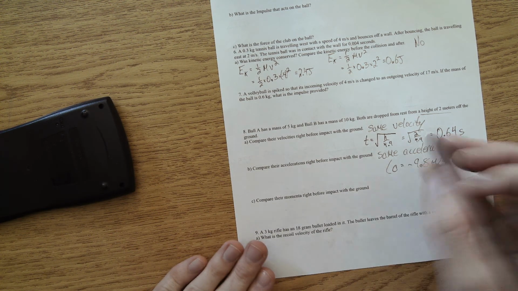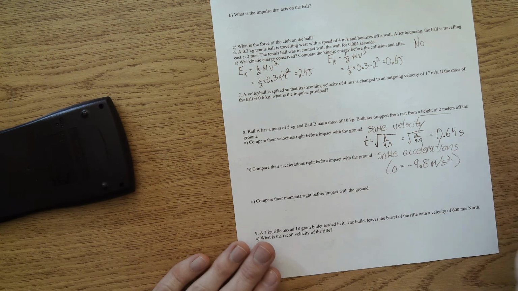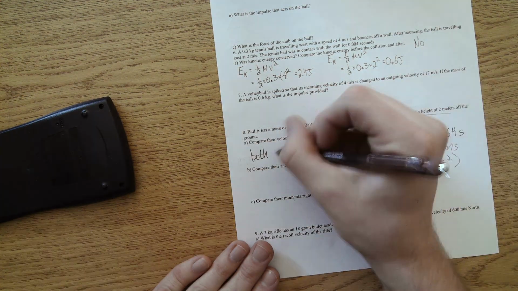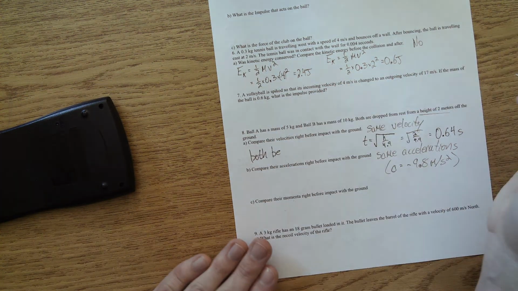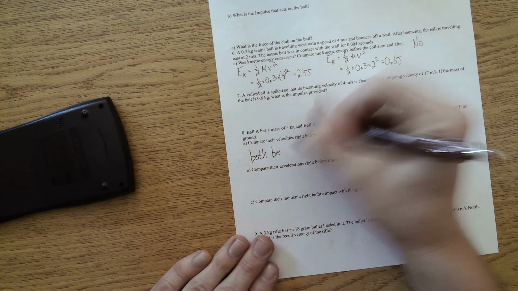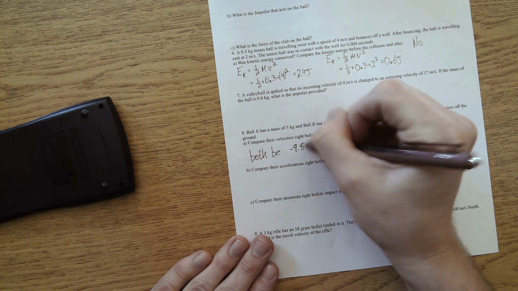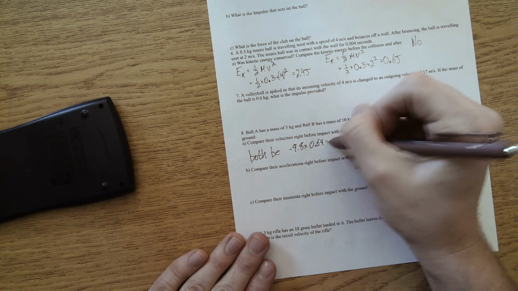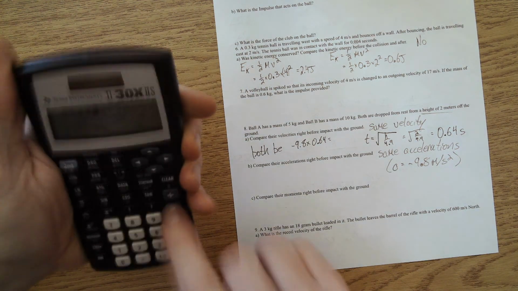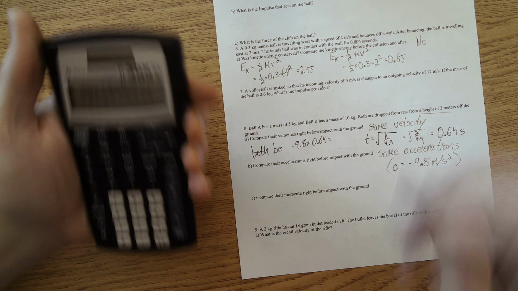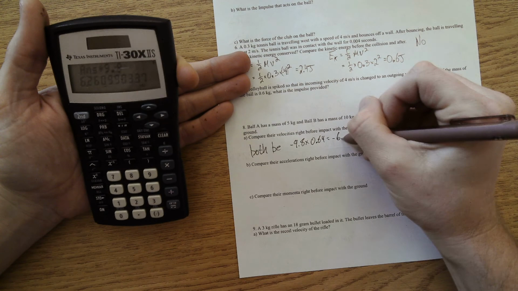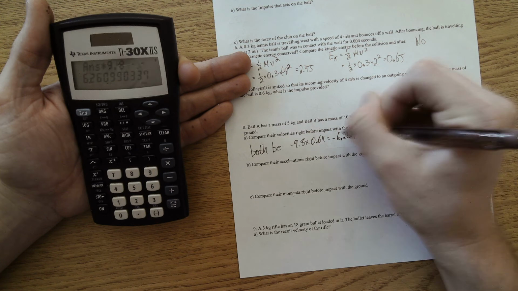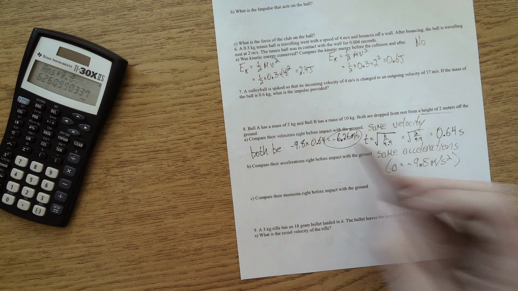Okay, if that's how long it takes, then their velocities would both be the acceleration negative 9.8 times time. The time is 0.64. Okay, so times 9.8, which is negative 6.26. Both of them. It's negative 6.26.